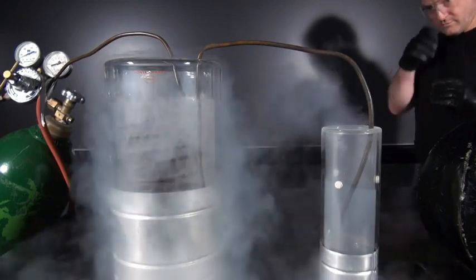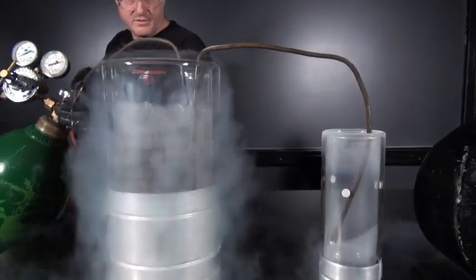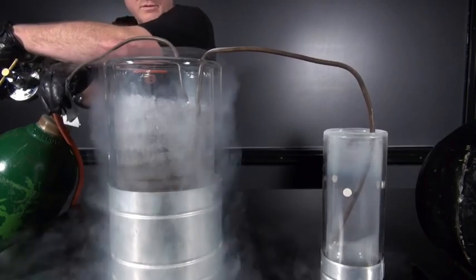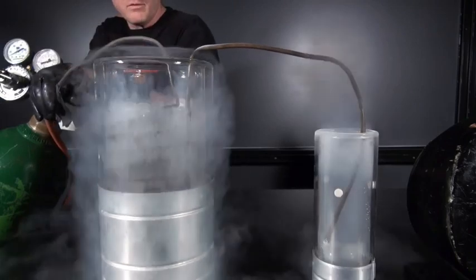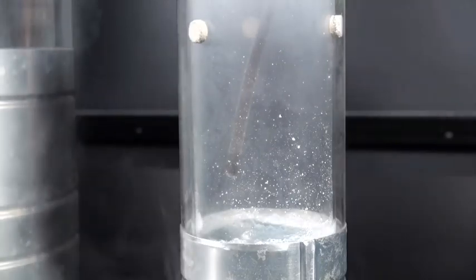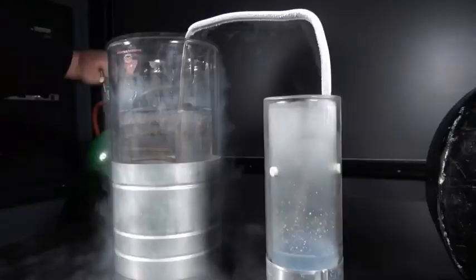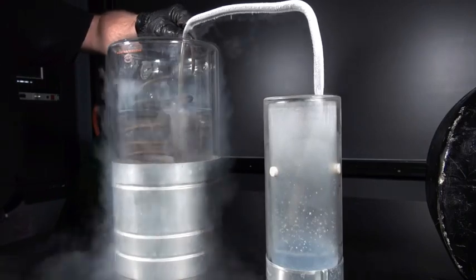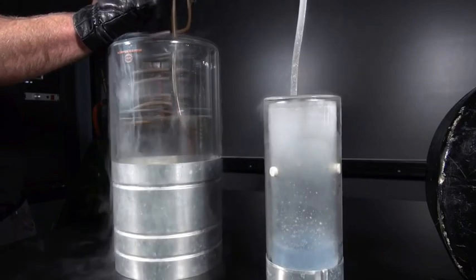So the oxygen from the tank is passing through that coiled tube inside the liquid nitrogen, so it's getting really, really cold. And it's cold enough that the oxygen condenses into a liquid. It's really cold. And that is liquid oxygen. Yeah, and the tube's so cold that it's getting all sorts of water from the air freezing on the outside of it.